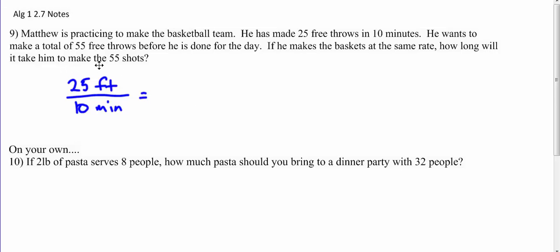All right, so here we go. And then we're trying to see how long it's going to take him to make 55 free throws. It almost looks like I'm saying feet. I don't like my labels. Sorry, folks. Per x minutes.